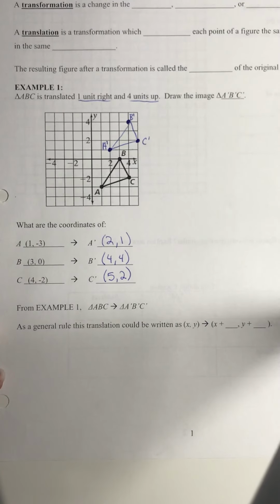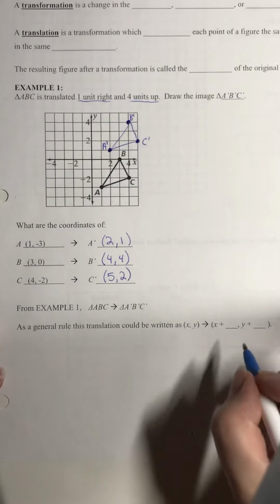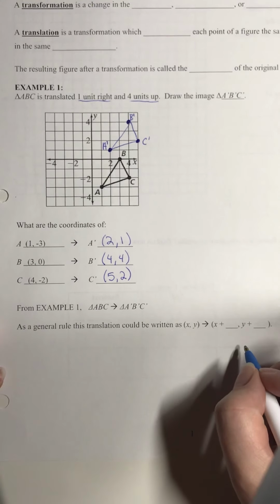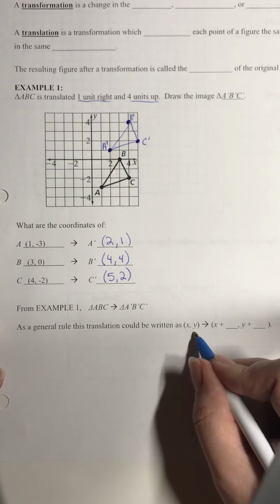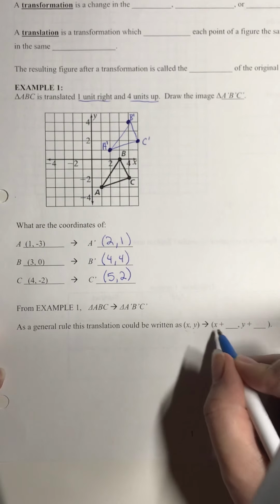So the way that we write a rule for this is using the arrow notation. And the arrow notation is just going to say, how many did we go left and right? How many did we go up and down? So looking at it, our coordinate xy is being translated.